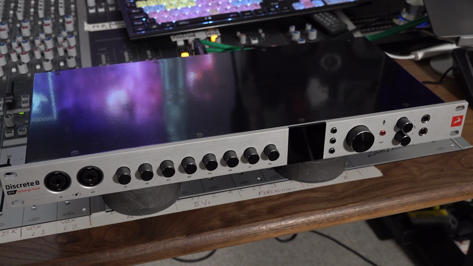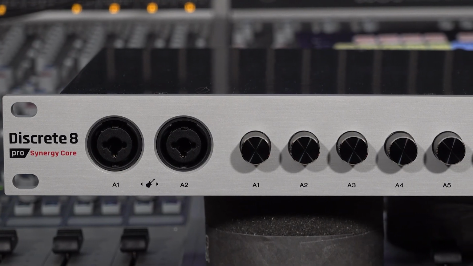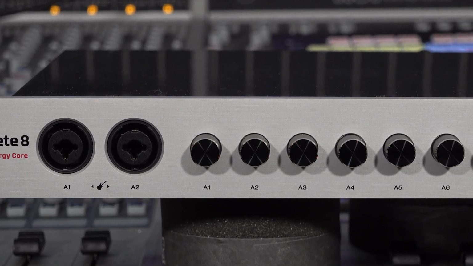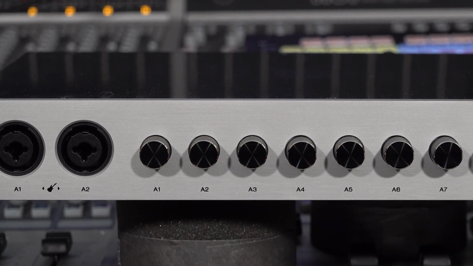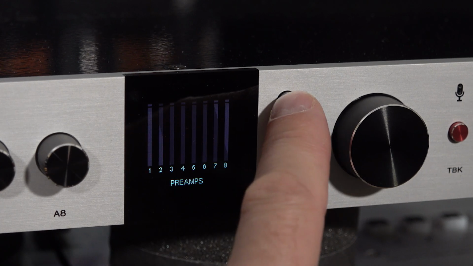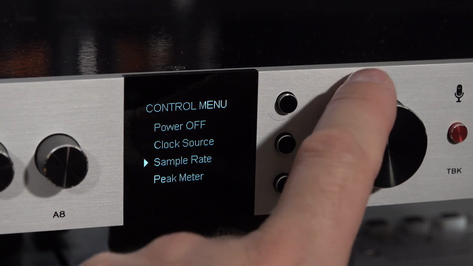Discrete 8 Pro keeps its familiar 1U brushed silver faceplate with 2 of the 8 XLR combo jack inputs, which also offer line level and high Z input for electronic instruments and guitars. We then have the 8 gain encoders for the inputs, the IPS display which gives real-time feedback on our input and output levels, along with the interface's status and its settings menus.